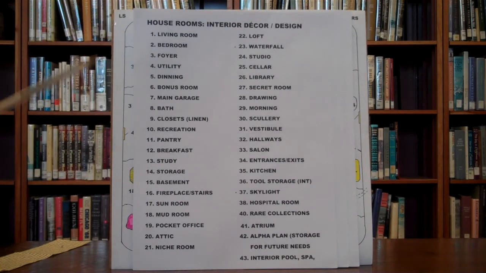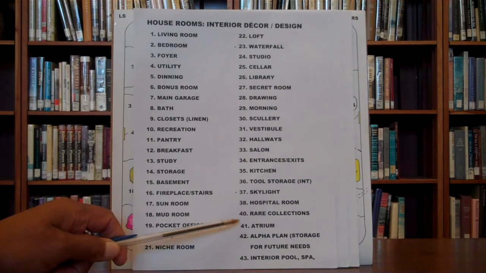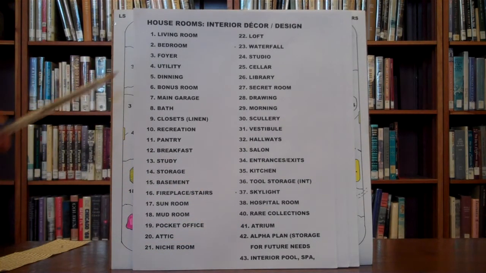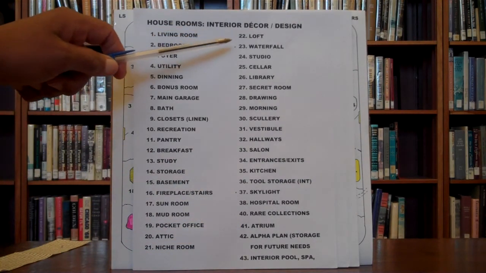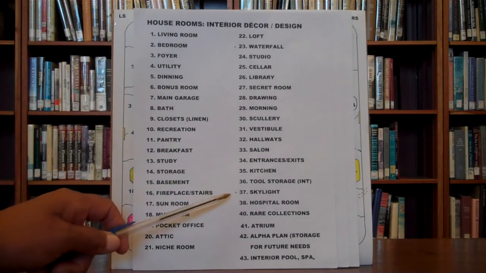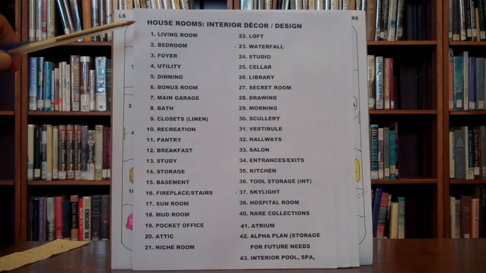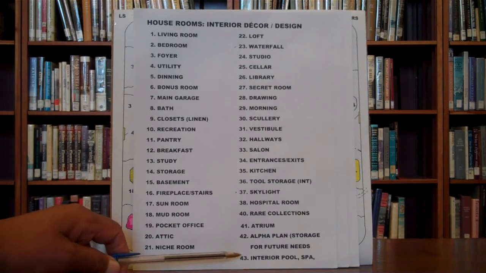There are 41 rooms and 2 augment, which is waterfall and skylight. As you can see, 1 through 43.